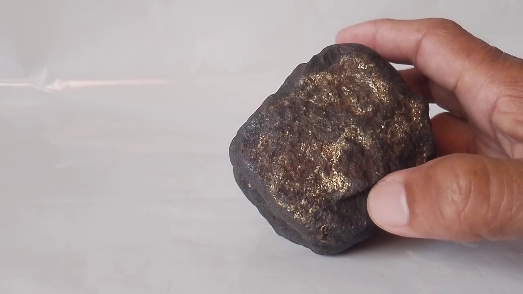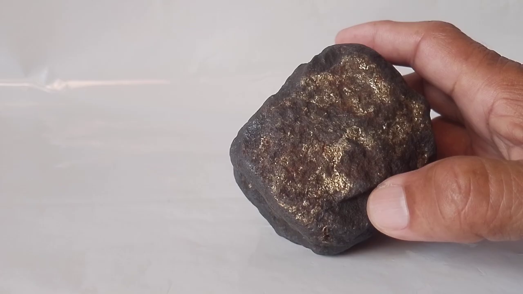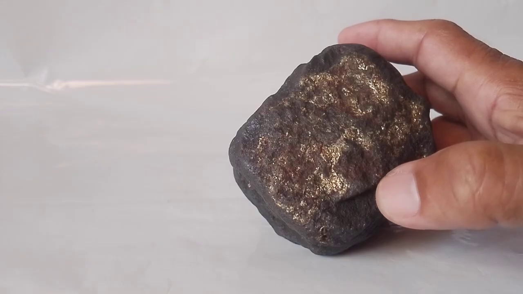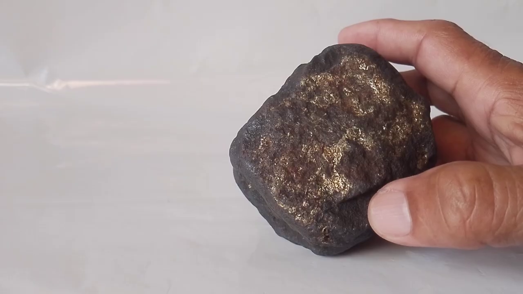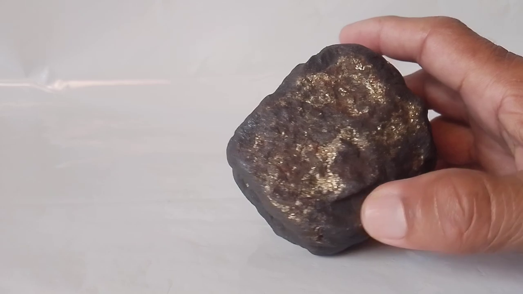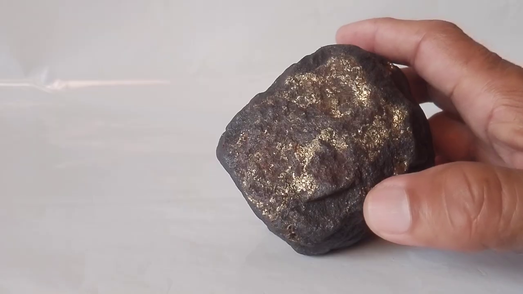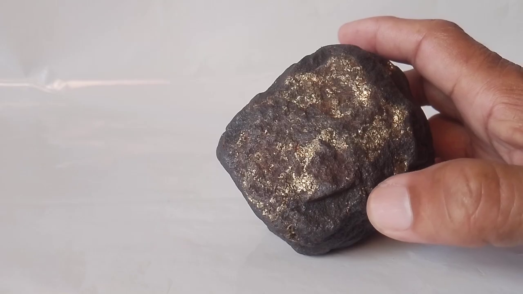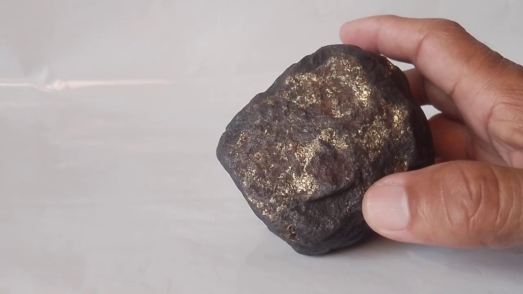That is the authentic sign of being a meteorite. Meteorite always has rust. If there is no rust, it's not a meteorite. It's an earth rock, if not rusty like that, because meteorite always rusts when exposed to the nature of weather.